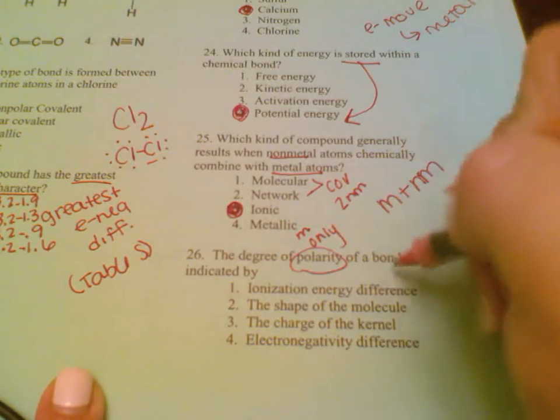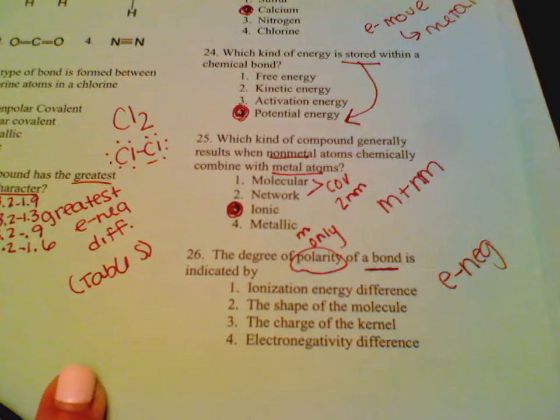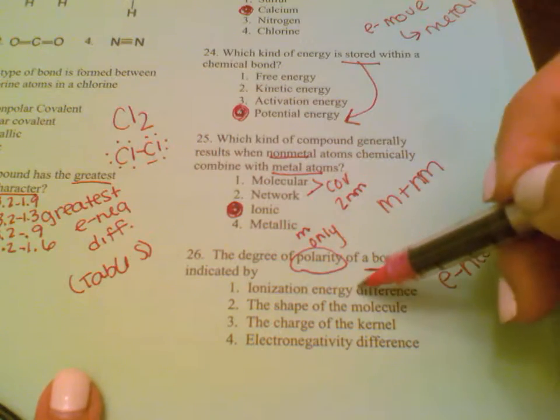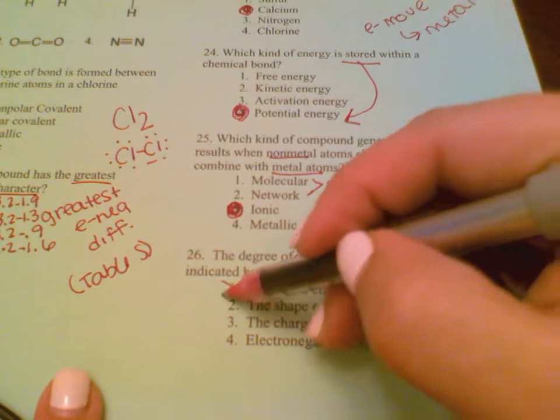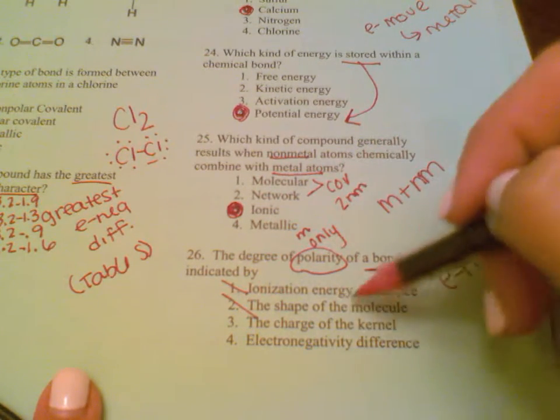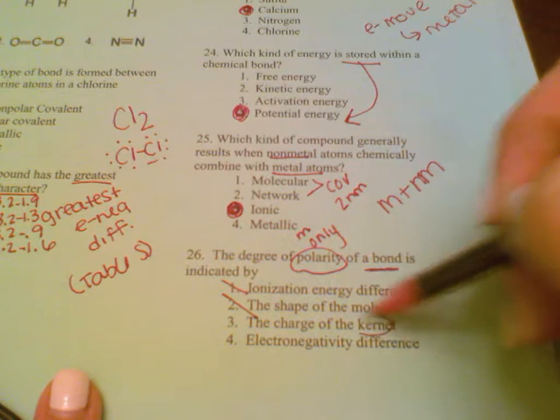26, the degree of polarity in a bond is indicated by, so we're just talking about polar and a bond. I'm going to look up the electronegativity values. I'm going to look that up on Table S. So the ionization energy difference, no. The shape of the molecule, no. That's not for a bond. If I'm talking about the molecule, yeah. The charge of the kernel, what the heck's a kernel? They're just talking about the nucleus.